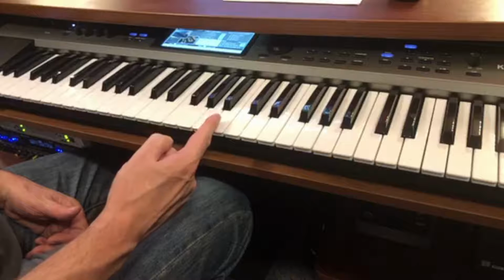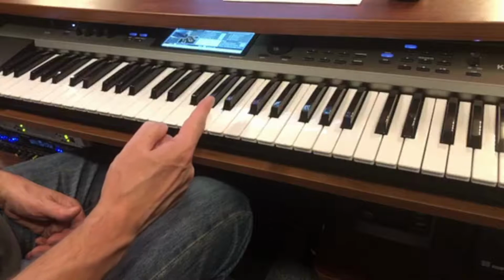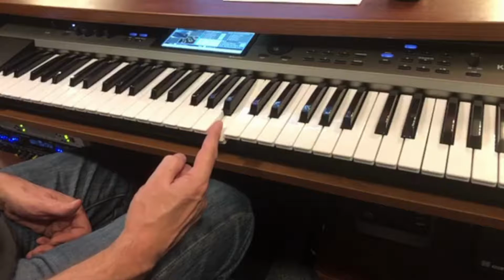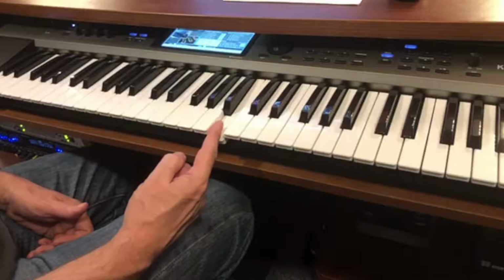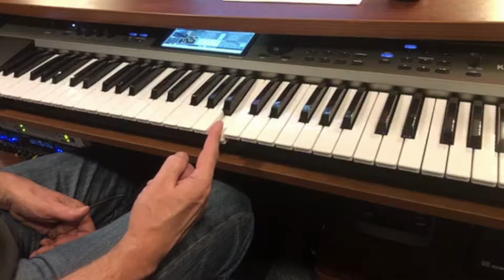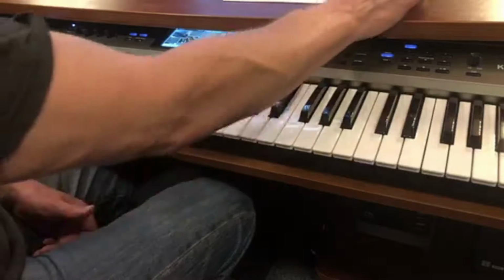And again, I'm not going to give you the answer. B. That's the 1. So the question is, if this is the 1, what's the 4 chord and what's the 5 chord? And how can you play them as majors?